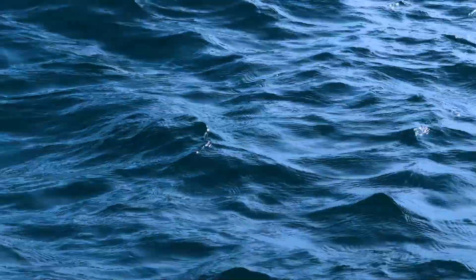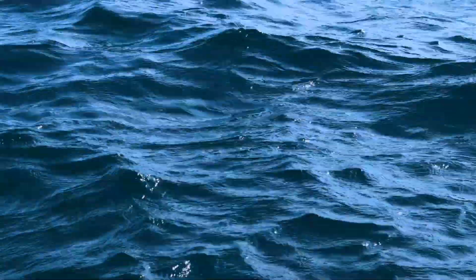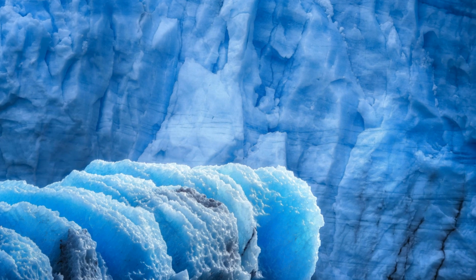Floating ice also reflects sunlight, cooling Earth. If it sank, oceans would absorb more heat. Ice affects ocean currents and weather patterns, helping keep our climate more stable.